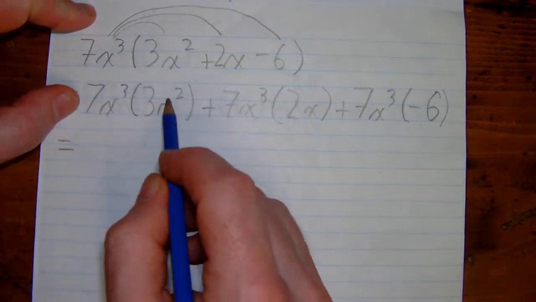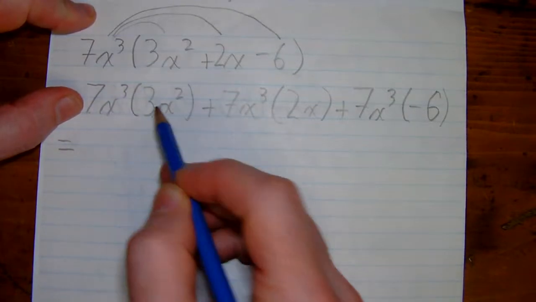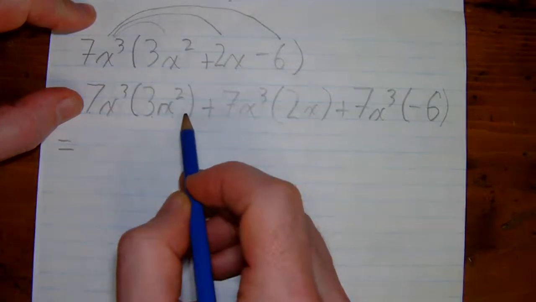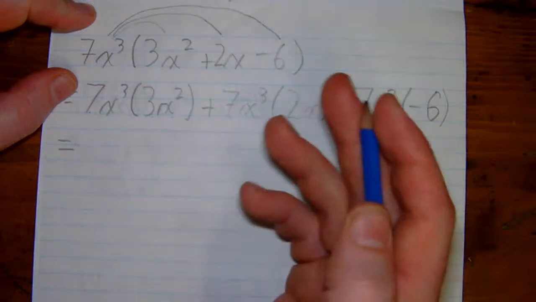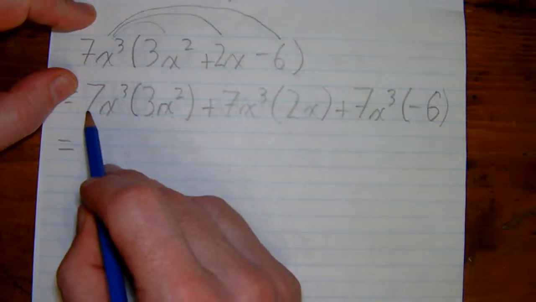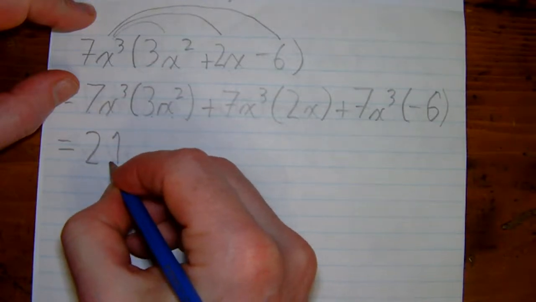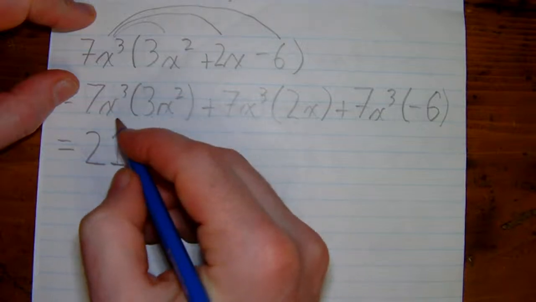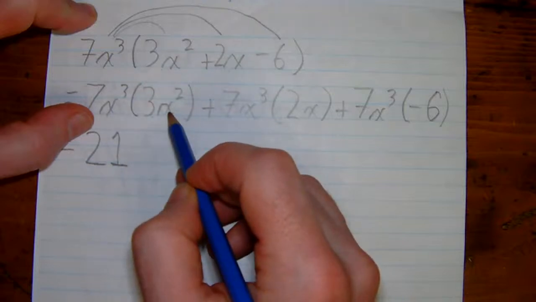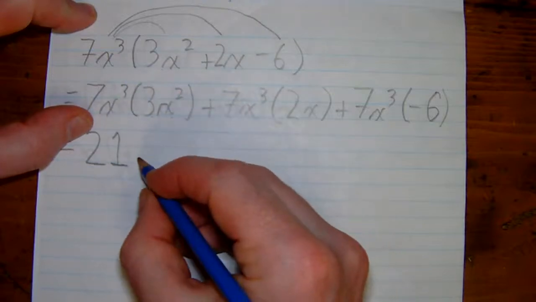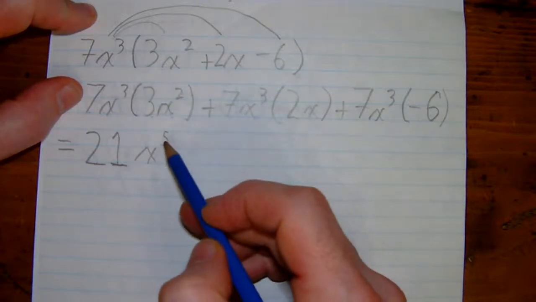So now we're going to do each of these individual multiplications. We have 7 times x cubed times 3 times x squared. Because it's a big multiplication, we can change the order however we want, because it doesn't matter what order you do multiplication in. So 7 times 3 is an easy one, so we'll do that one first. That's 21. And then x cubed times x squared, our exponent laws say if we multiply 2 powers with the same base, we're going to add the exponents. So we'll get x to the power of 5. 3 plus 2 is 5.